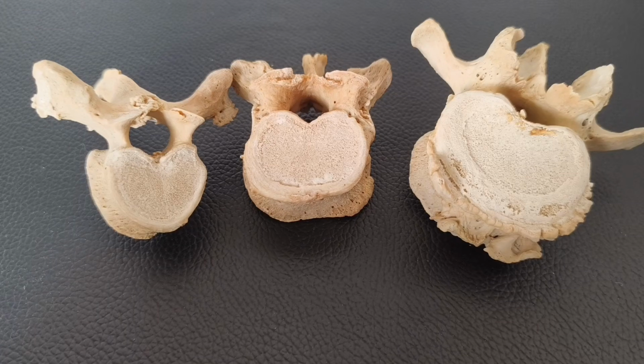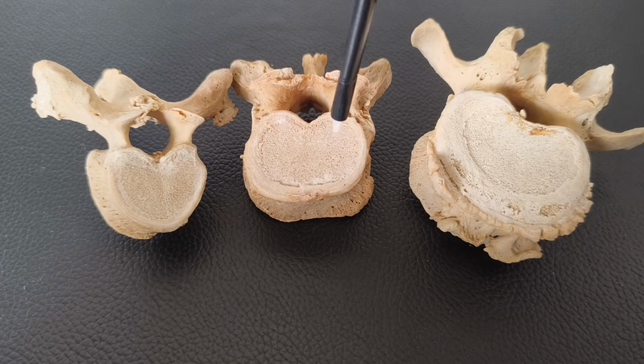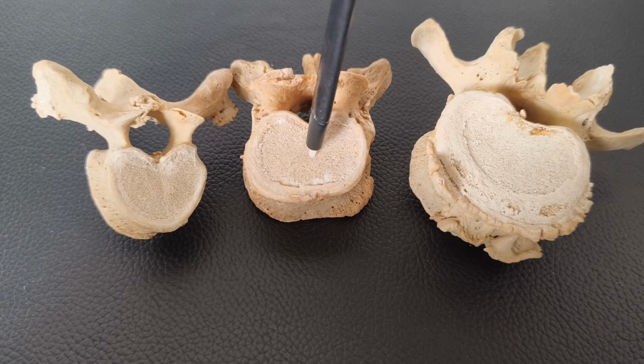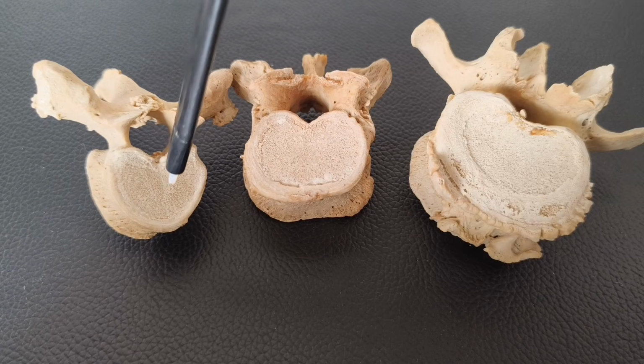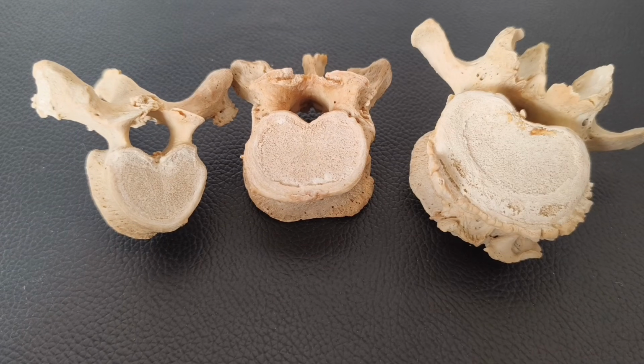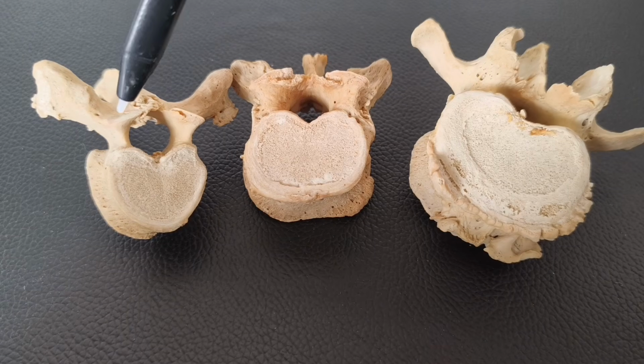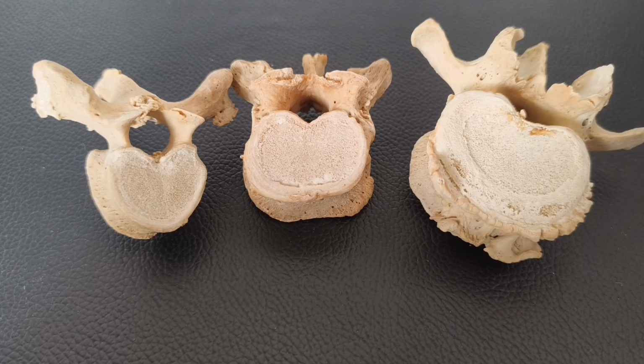In this module, we will be studying the 12th thoracic vertebra. So without wasting time, let's get started. Over here, I have the 12th thoracic vertebra. This is a typical thoracic vertebra and this is a lumbar vertebra. So let's compare this 12th thoracic vertebra with a typical thoracic vertebra as well as with a lumbar vertebra.